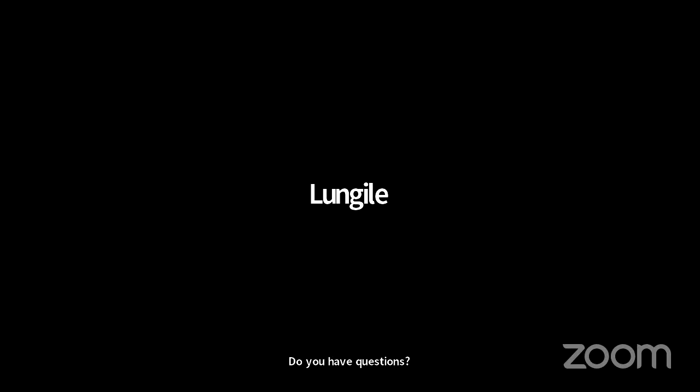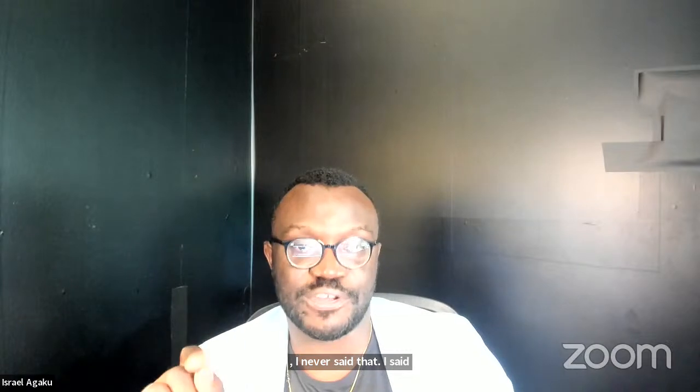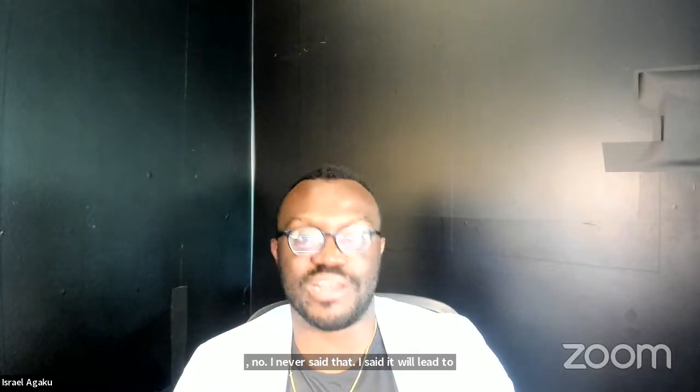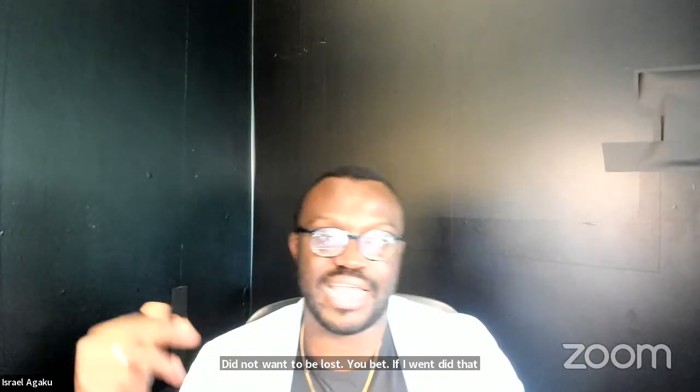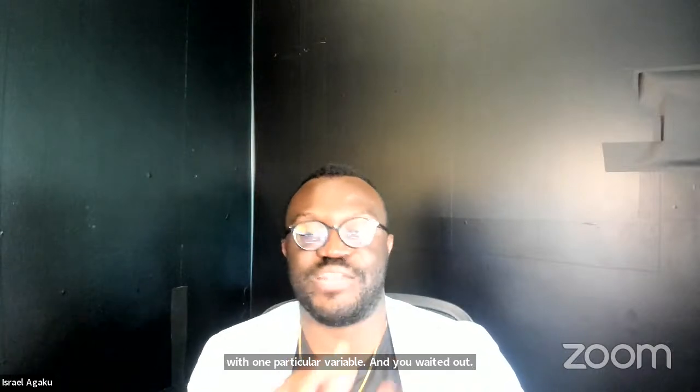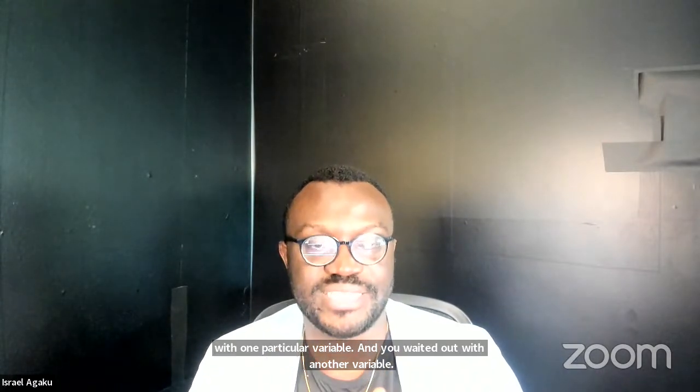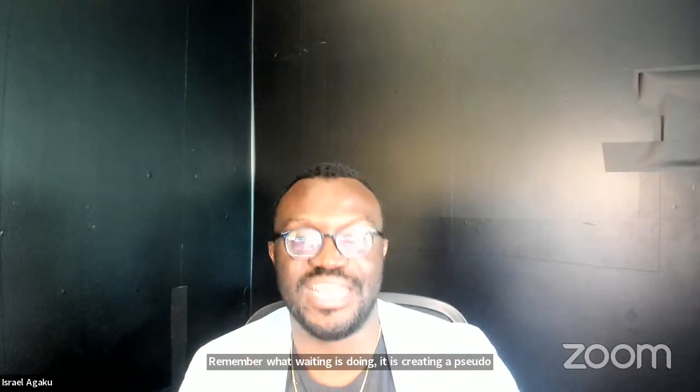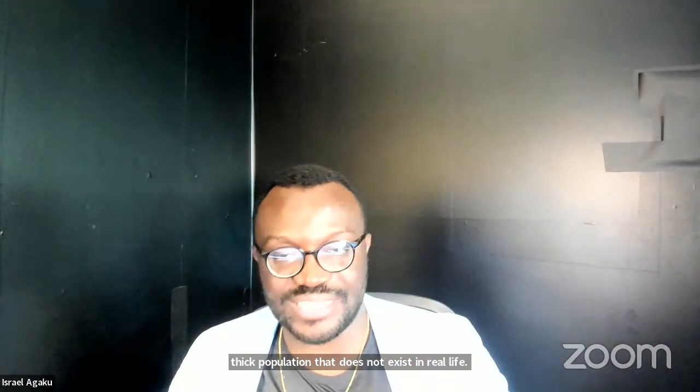Are we trying to say that reweighting of data will always lead to loss of some data? No. I never said that. I said it will lead to loss of comparability. The data will not be lost, but if I weight data with one particular variable and you weight data with another variable, remember that what weighting is doing is creating a pseudo population. A pseudo population simply means a fake population that does not exist in real life. But if all of us are using the same weight, at least we are all creating the same fake population.